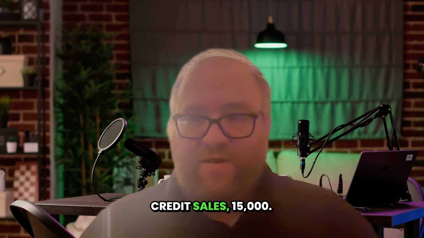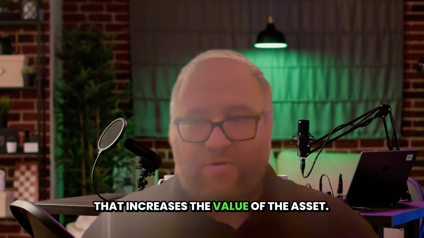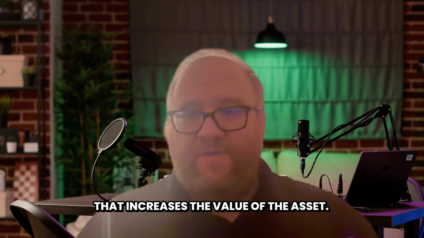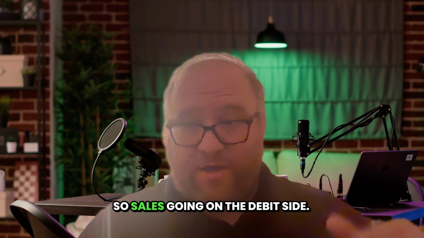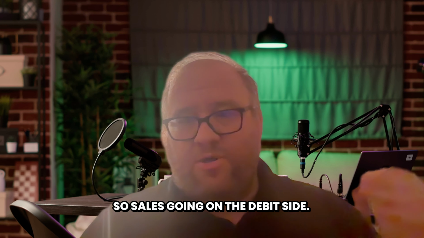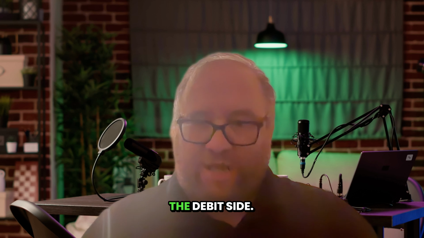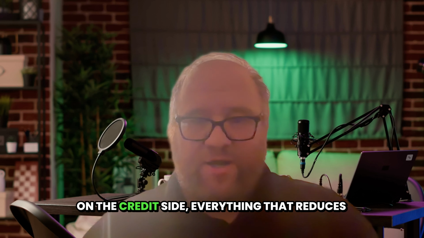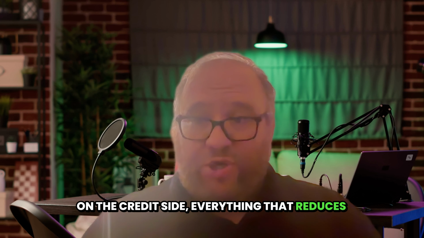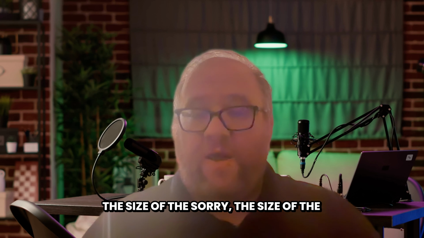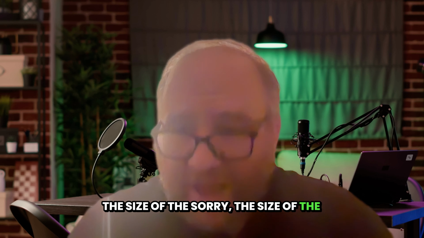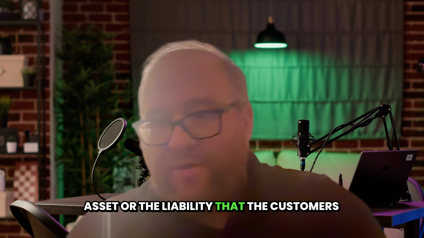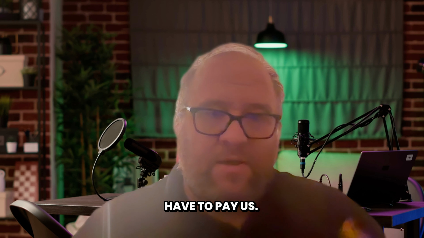Credit sales, £15,000. That increases the value of the asset. So that's a debit. So sales going on the debit side. So we've got a total of £25,000 on the debit side. On the credit side, everything that reduces the size of the liability. Sorry, the size of the asset or the liability that the customers have to pay us.